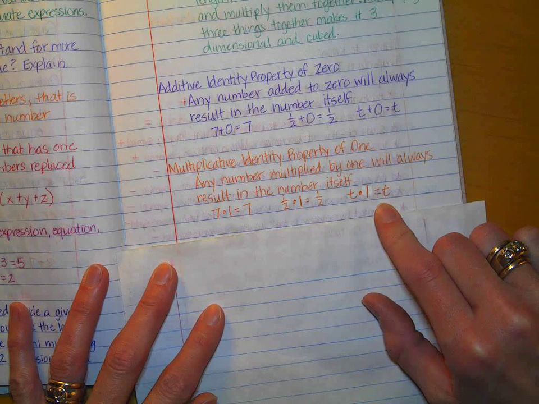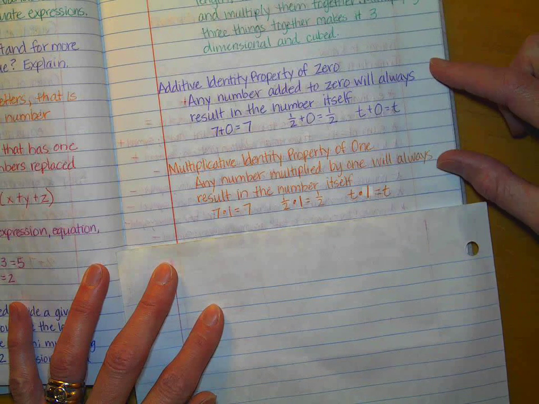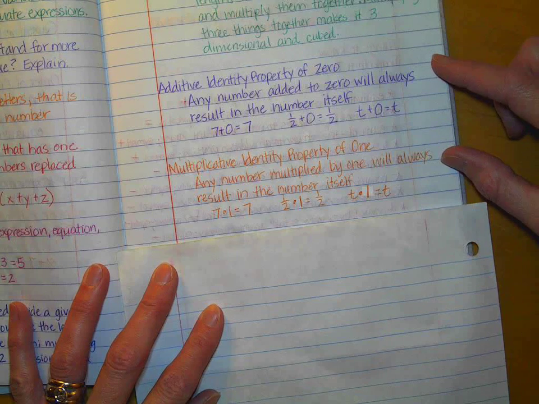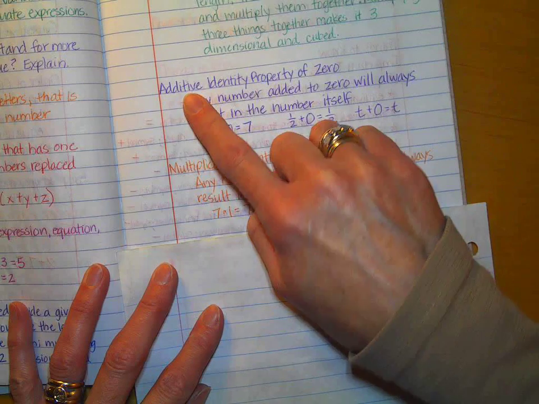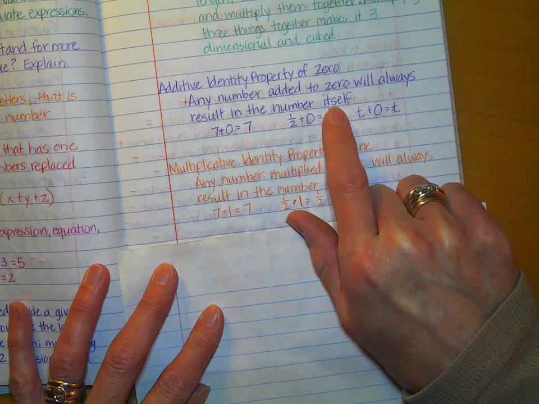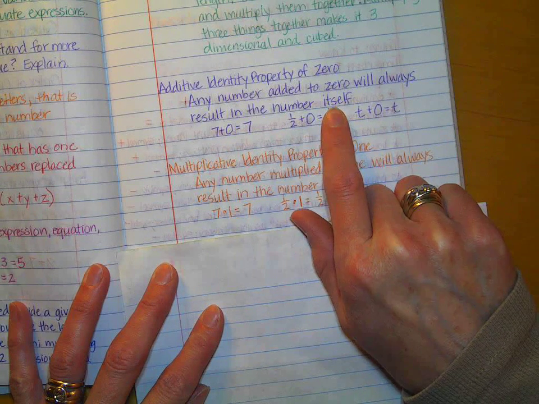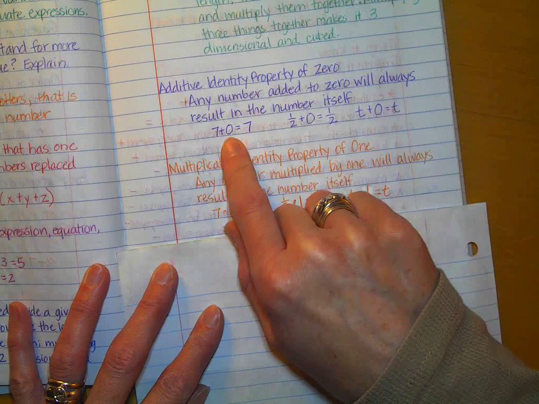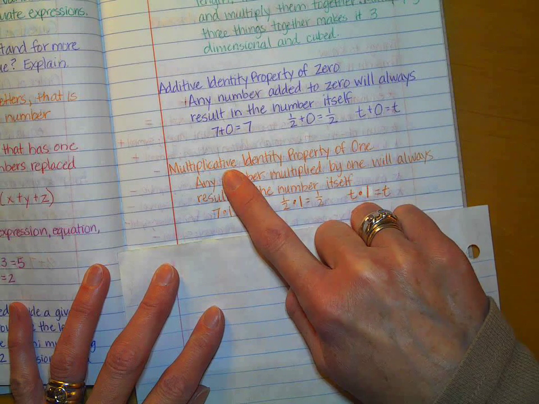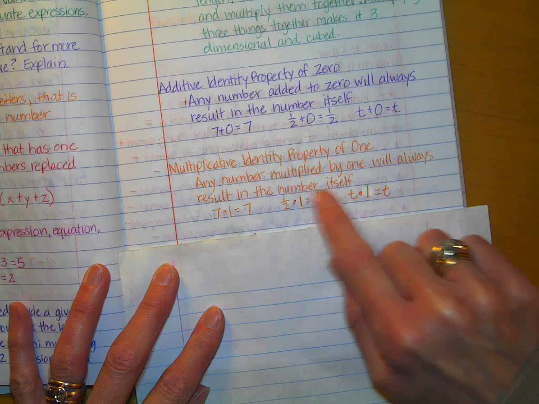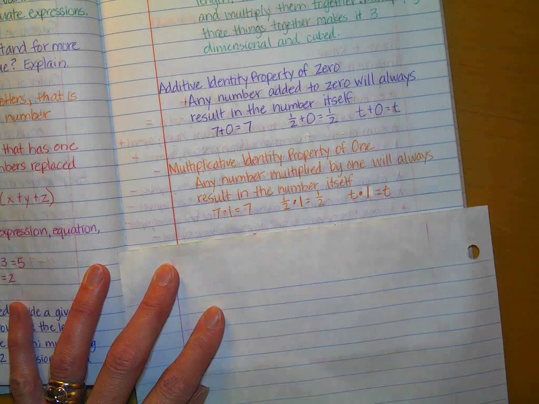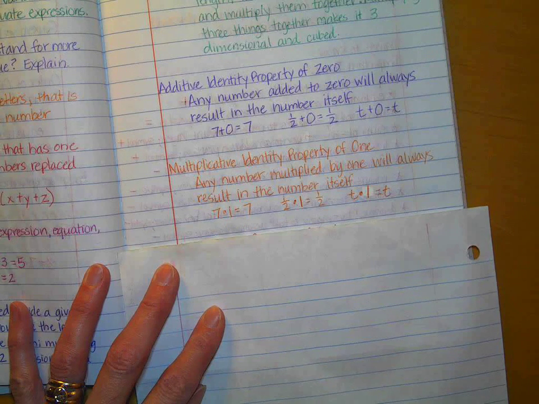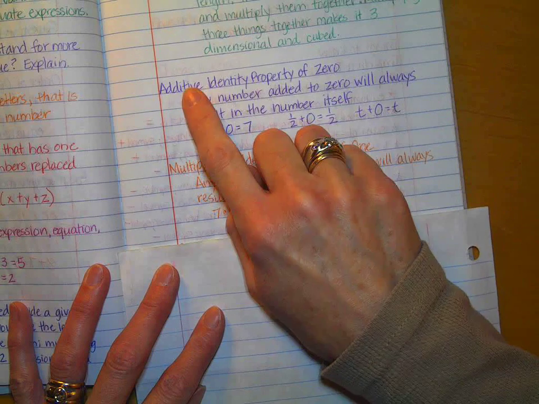So now I want to take a quick minute just to talk about these two, because these are properties that we use to help us. But there's something that you need to notice. When you're adding something and you want the number to come out to be the exact same, the number that you choose to add to it is 0. But when you're multiplying something and you want the answer to come out to the number itself, you have to multiply it by 1.